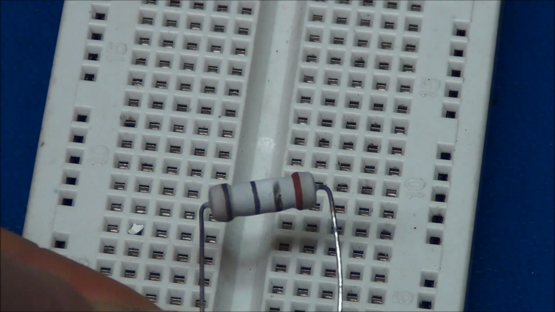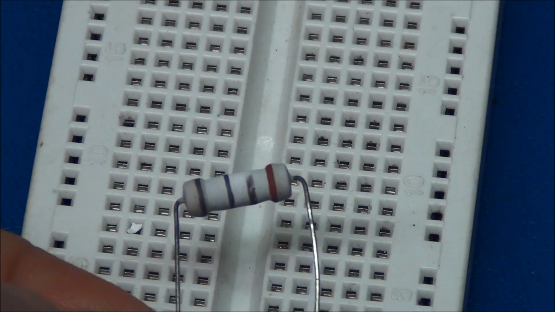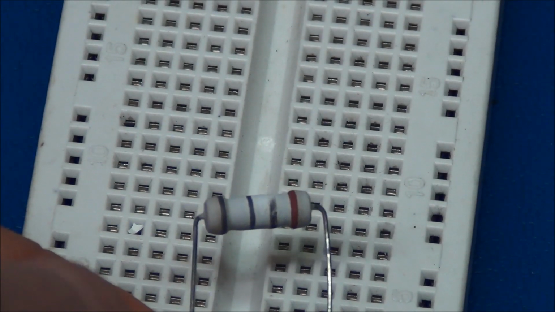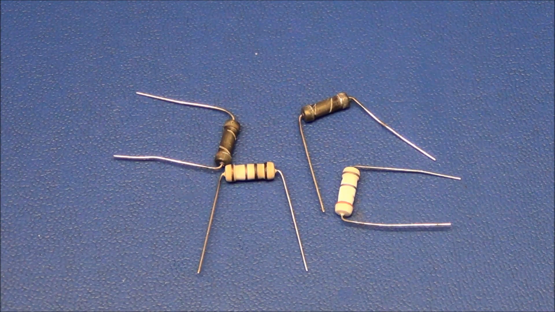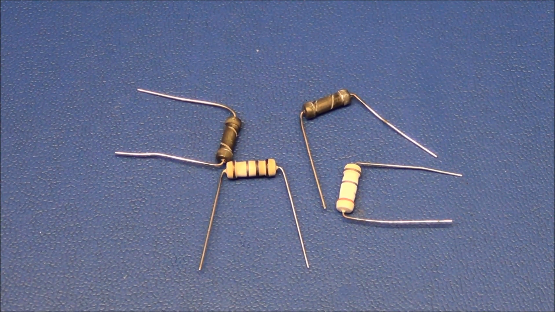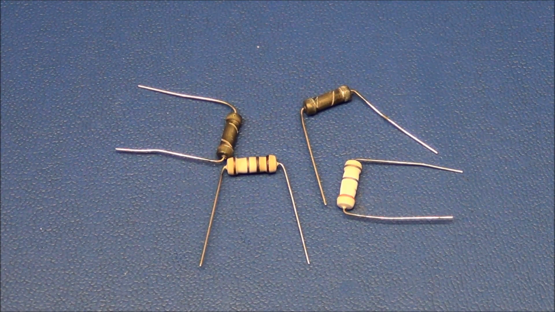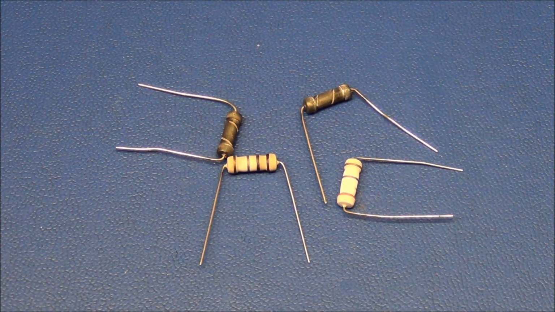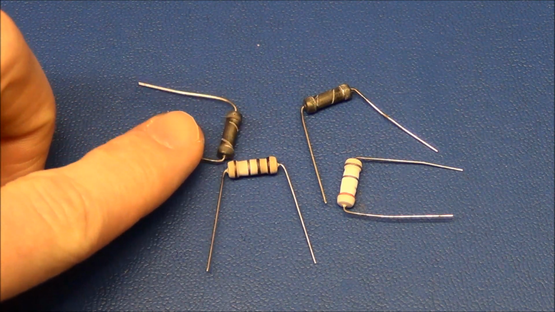So I guess it's because this one has a ceramic housing and the other one looks like it's some kind of plastic or something. So this one holds up much better. So that just went a little off topic there, but it was just to show how important the wattage rating is. And you could easily start a fire if you get this wrong, so be careful.